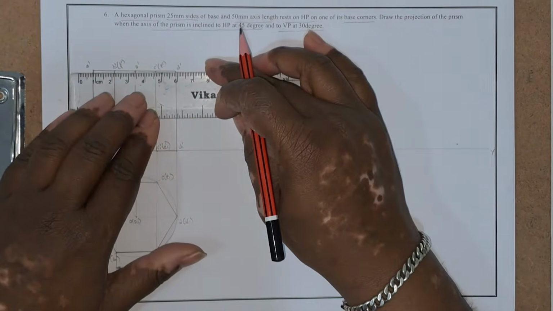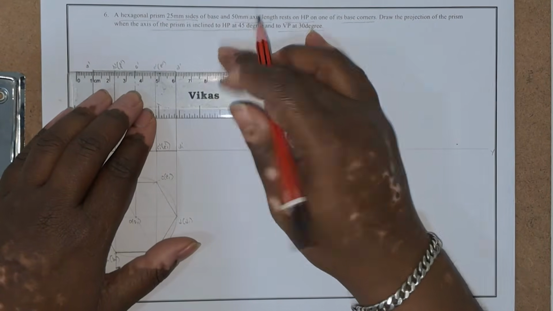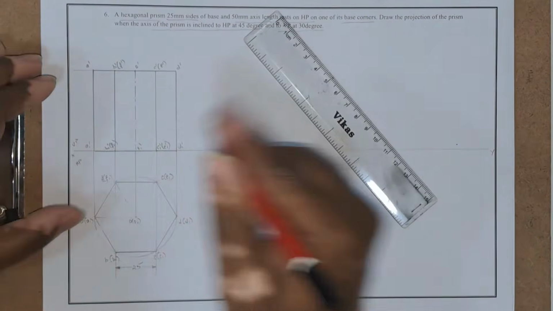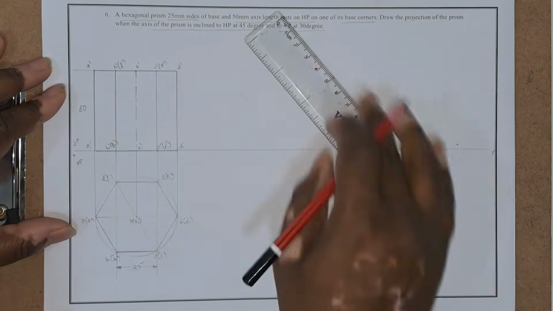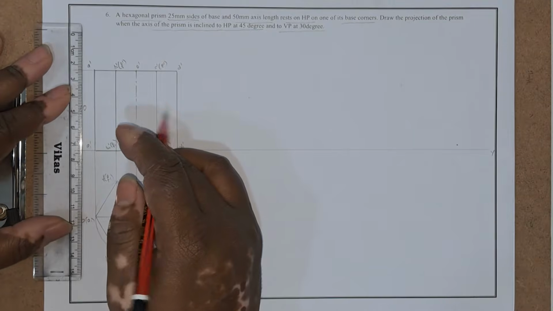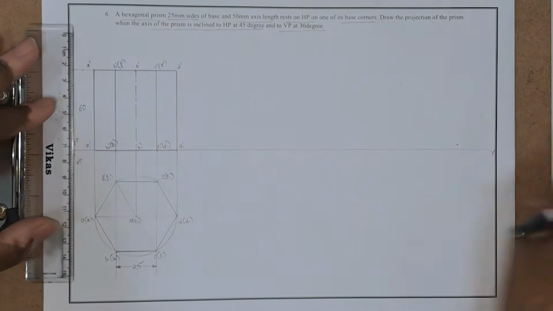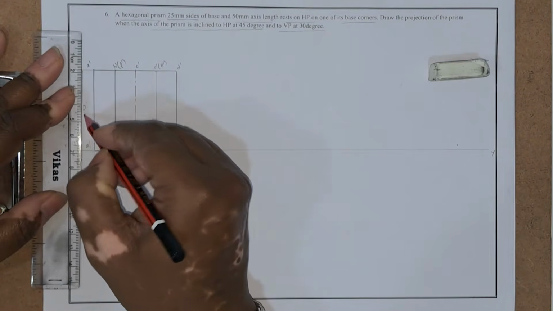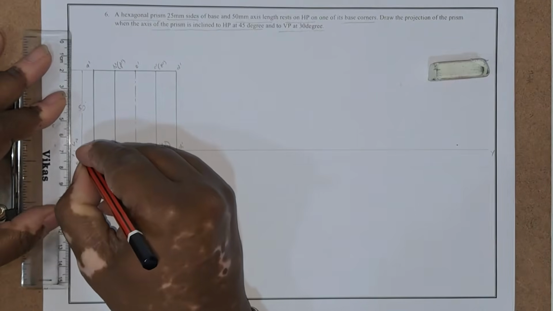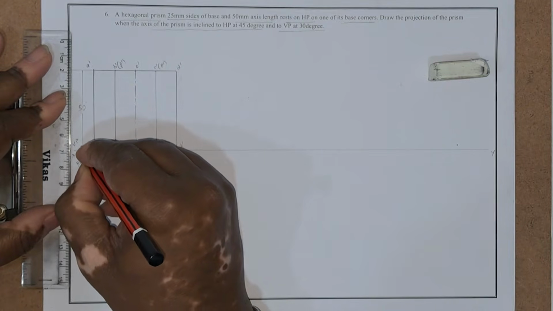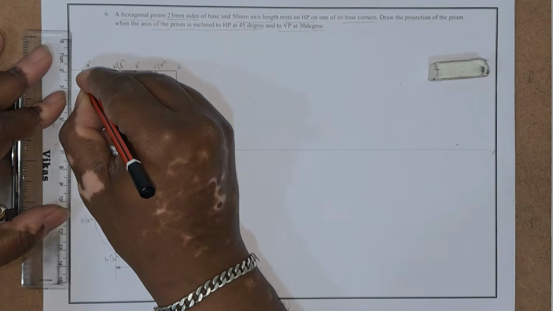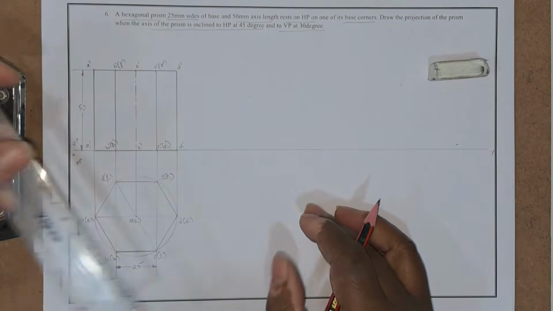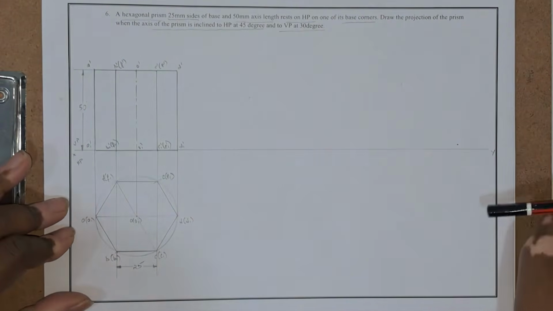So finally, let us show the dimensions. Alright. So I have 50 mm. Now everything with respect to the first position, front view and top view is completed.